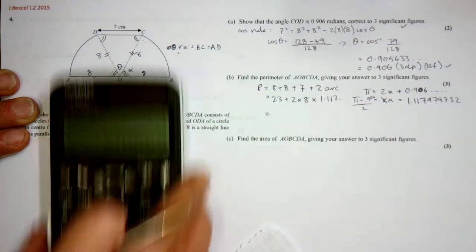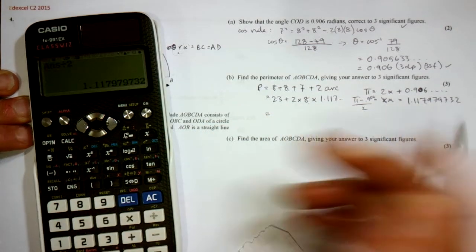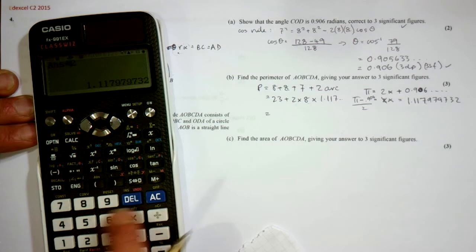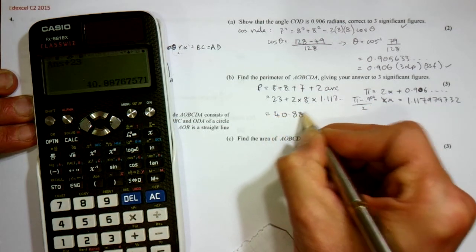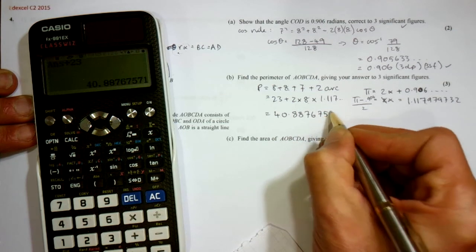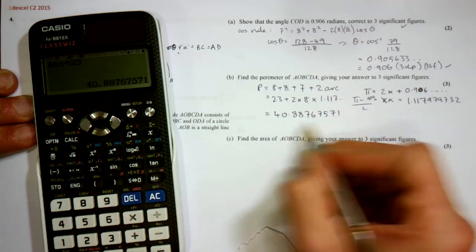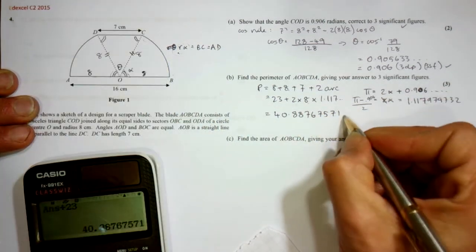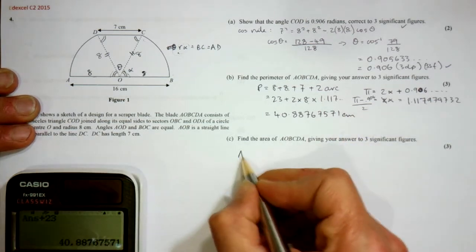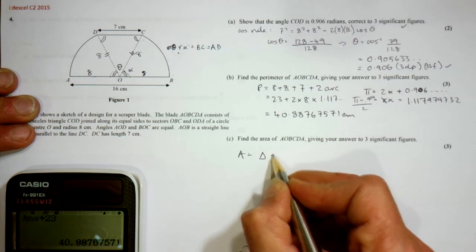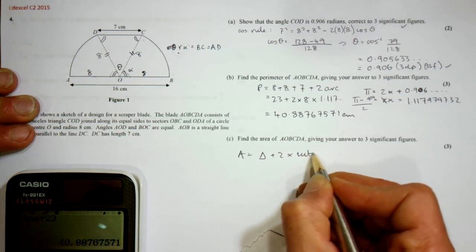So 2 times 8 is 16, times the calculator display, add it on to 23, and we get 40.88767571. 3 sig figs, it doesn't matter, centimetres. Find the area.